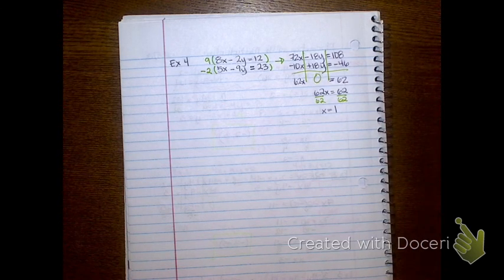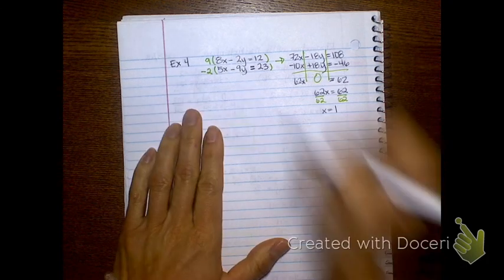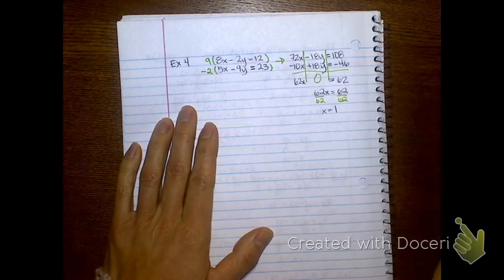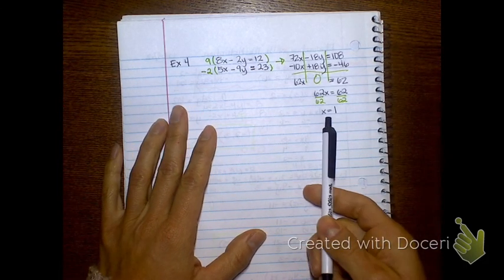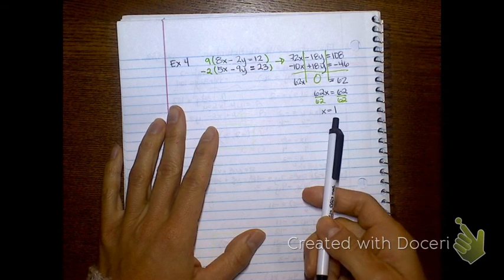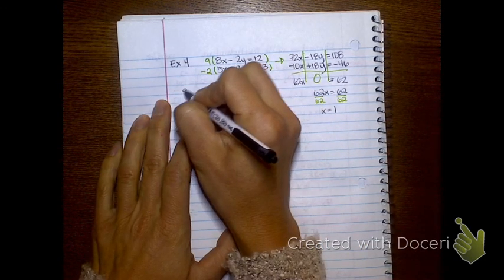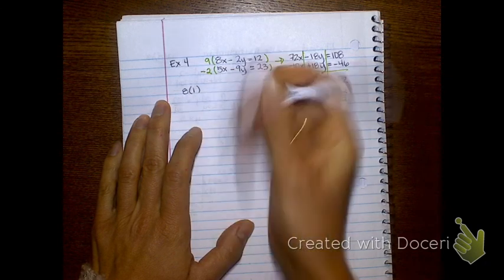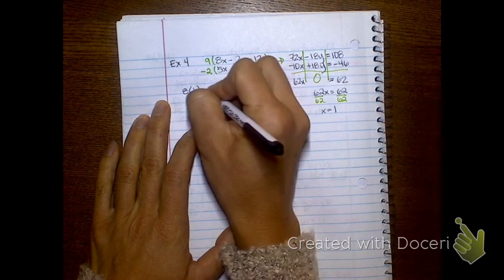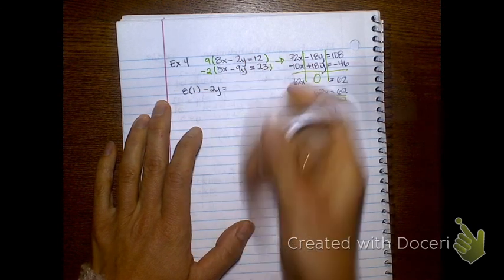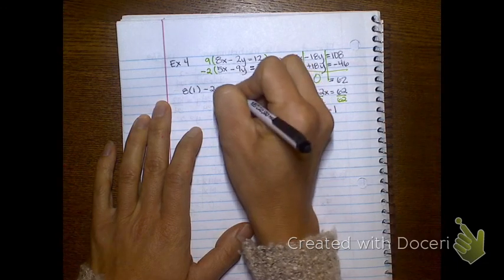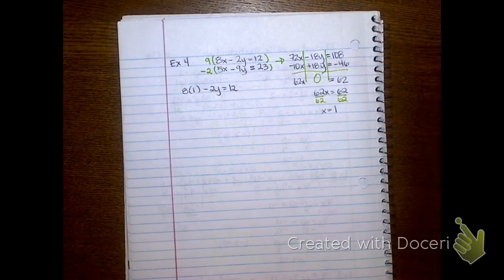Okay, now, which one do you guys like better? Top. Top. Which one? The top? Okay, you guys want to plug it into the top? Alright, so let's plug it in to the top. Now remember, this time we found x first. So this is going in the x spot, right? So we're plugging in 8 times 1, because that's where x goes, minus 2y equals 12. Okay? Now, what is 8 times 1?